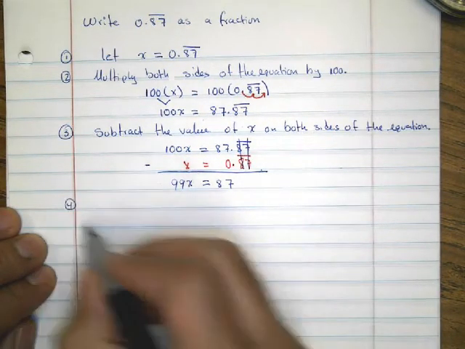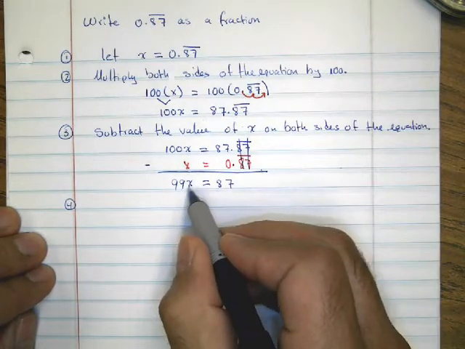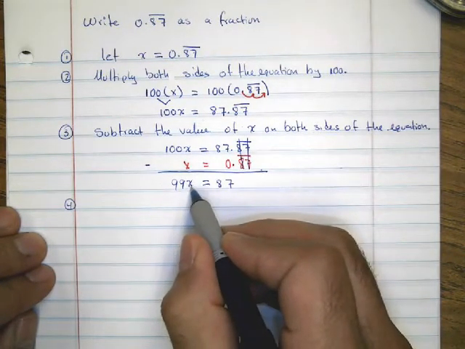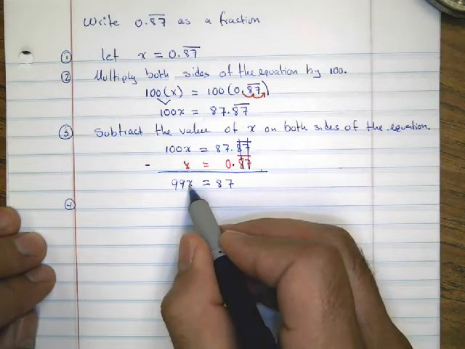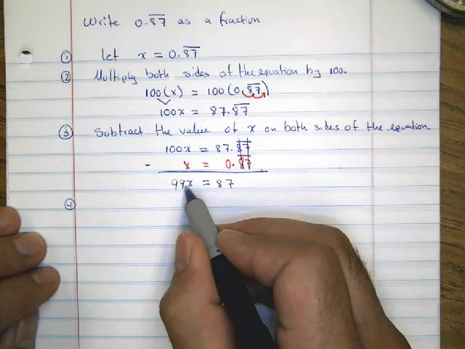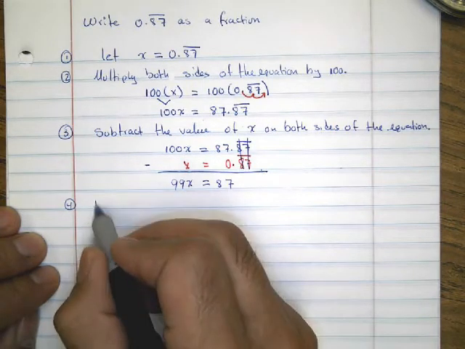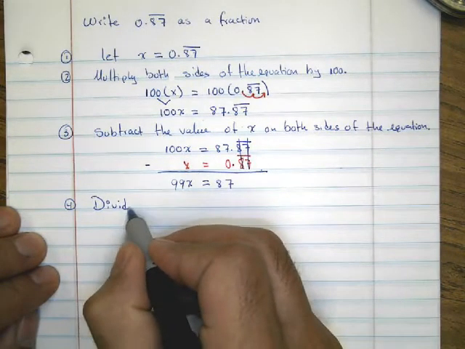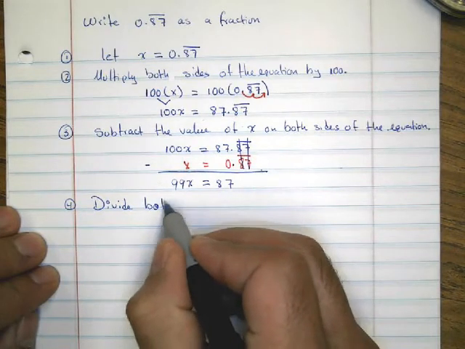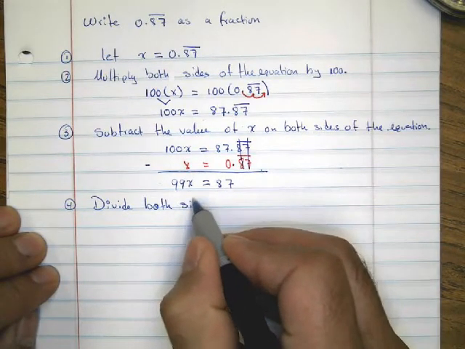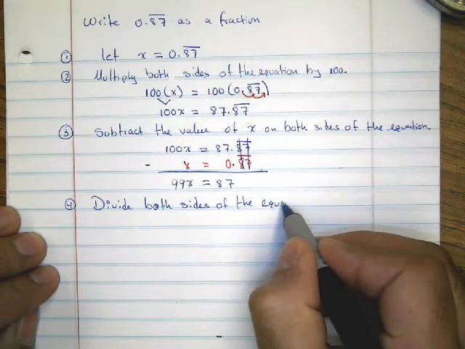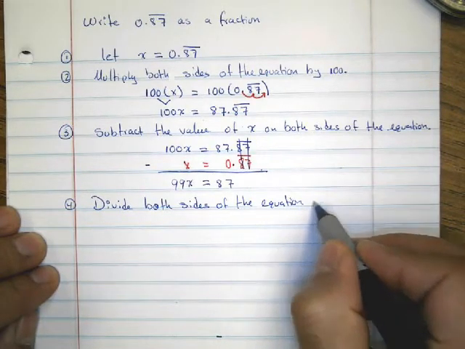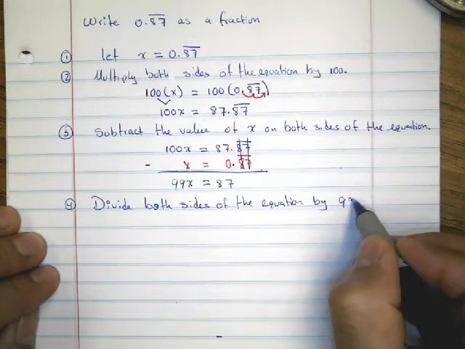Step number 4, I don't want 99x. So this is a multiplication, 99 times x. The opposite of multiplication is division. So I am going to divide both sides of the equation by 99.